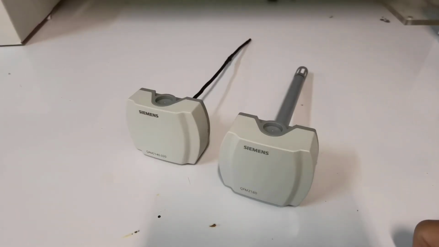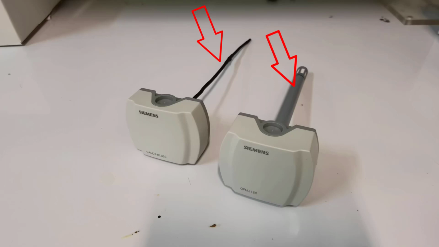These are Siemens temperature sensors. One of them is an active sensor and the other is passive. There are ways to determine if a sensor is active or passive. Let's check the two sensors to assess the differences. As you can see, the detecting probes of each have differences, but we cannot distinguish between an active and a passive sensor using the probe alone.